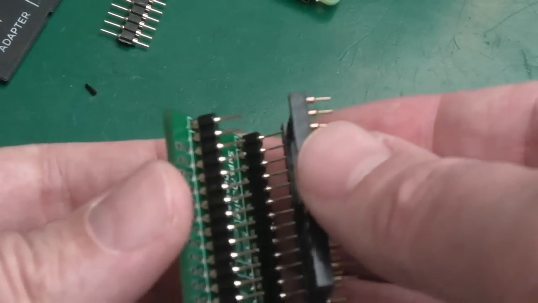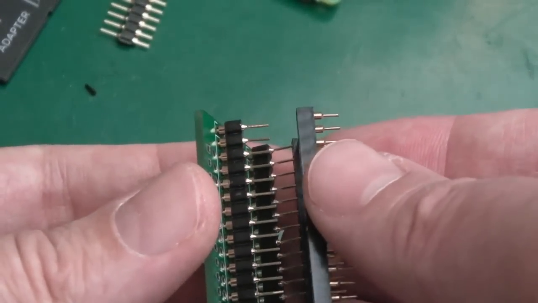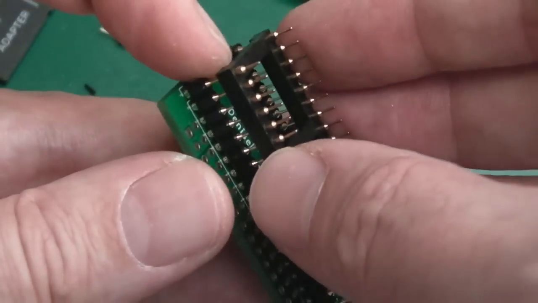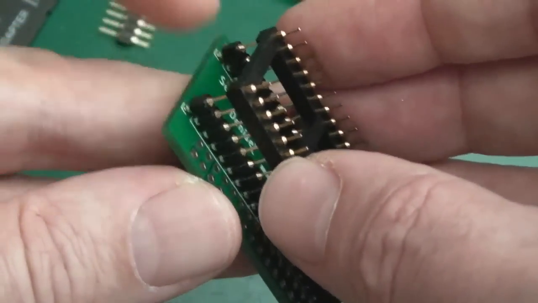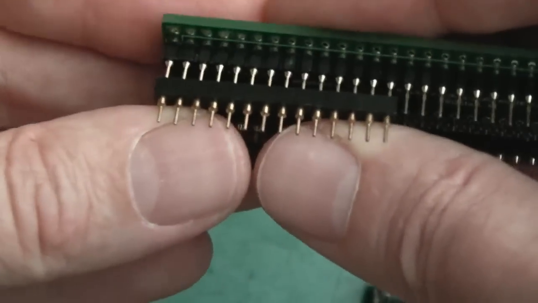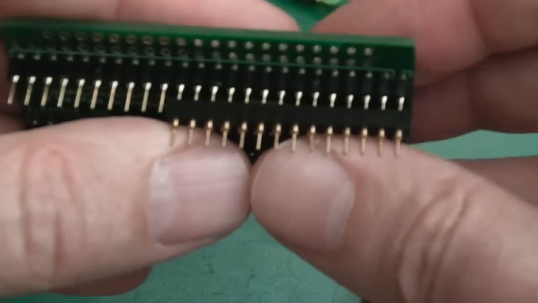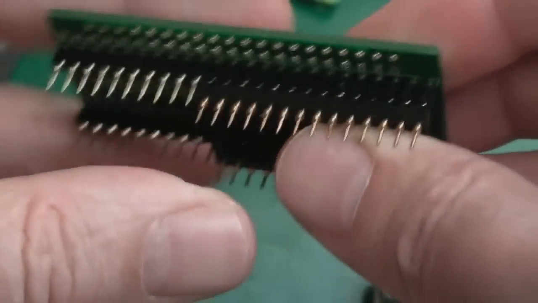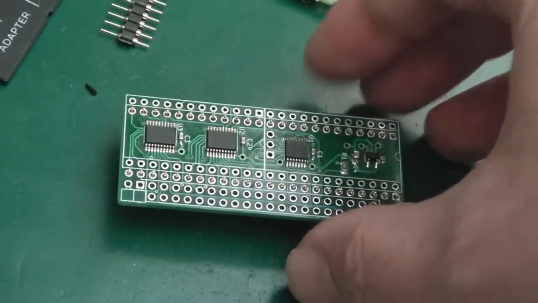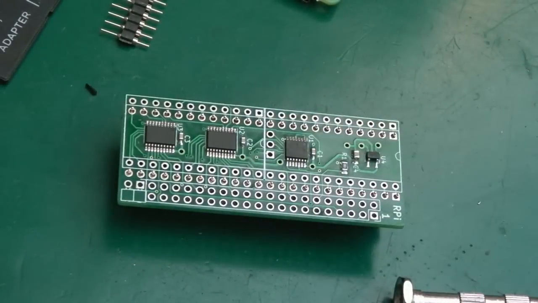And somehow now we just need to plug this in. Certainly easier said than done, this bit. There we go, it's on one side. Let's try and get that side in. Yeah, there we go. Because then you can just put it nice and flat like that and solder it up.